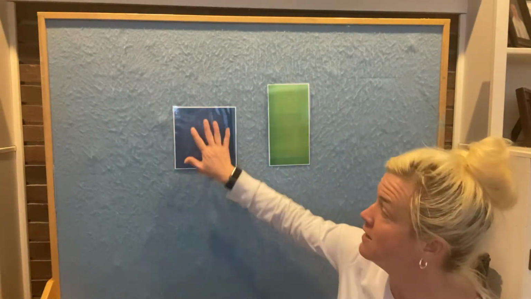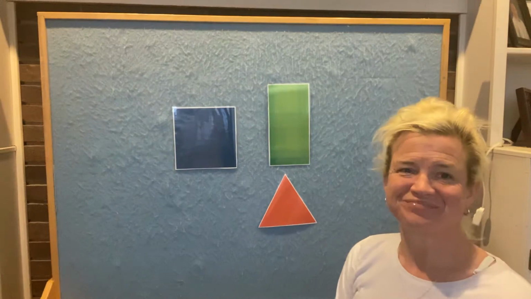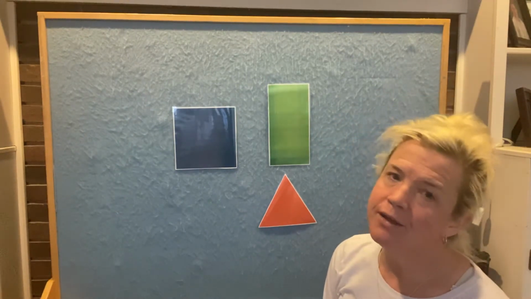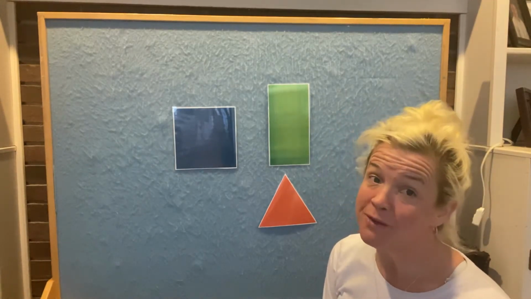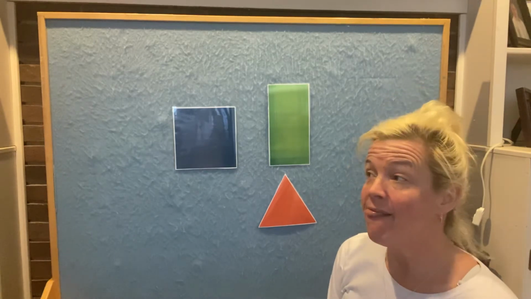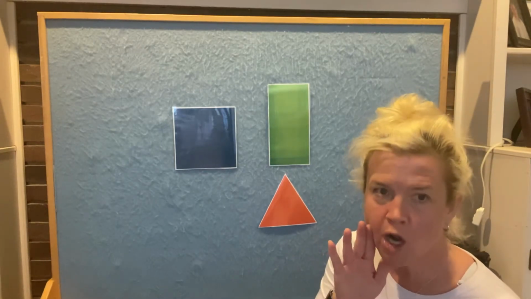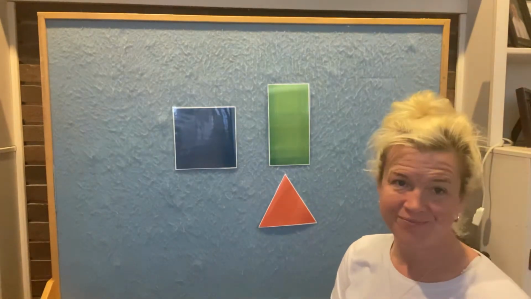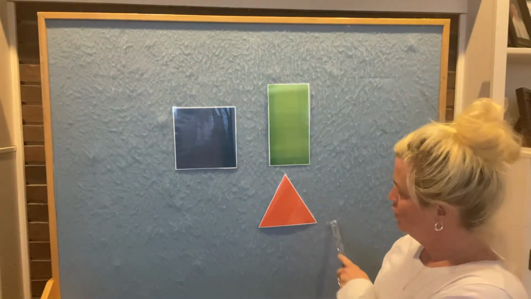Okay, so we've talked about the square and the rectangle. What about this? What shape is that? That's right, it's the triangle. You're probably thinking, Miss Julie, this is so easy. But remember, it's only so easy because we've had such practice. And that's why it's always good to review as well, because we're just going to get even more tricky. All right, so we know how many sides are on a triangle? 3, that's right. 1, 2, 3.